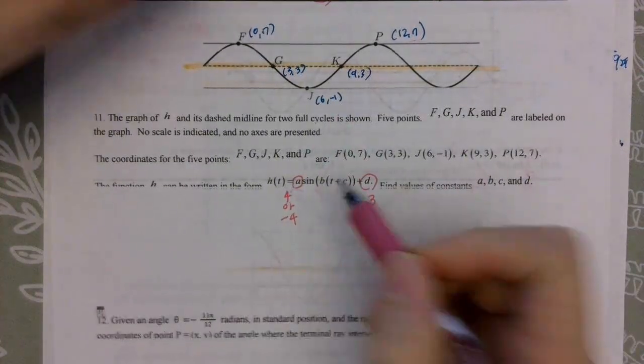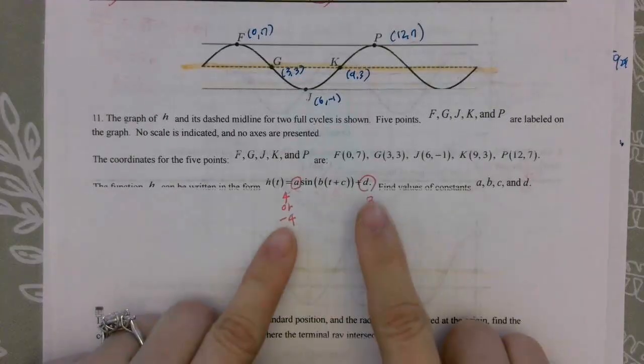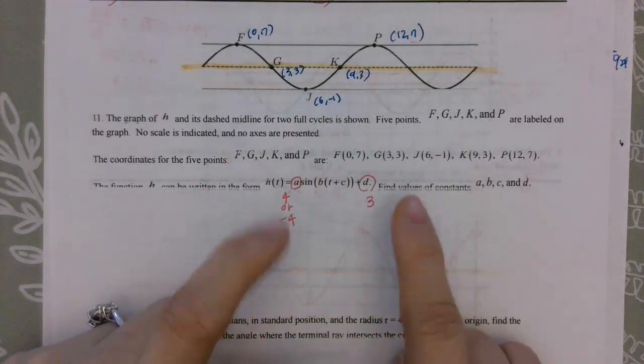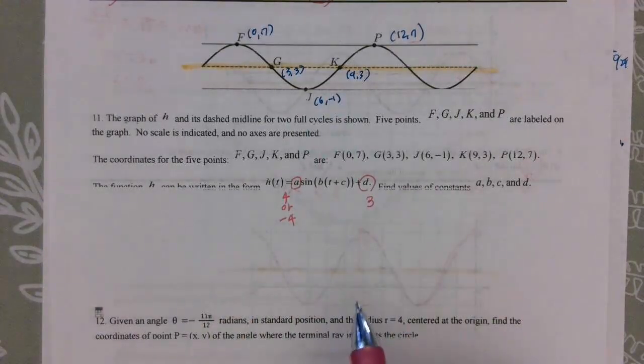Now, when the AP grading happens, remember a and d are the one point, and b and c are the other point. So worst case scenario, at least find a and d.